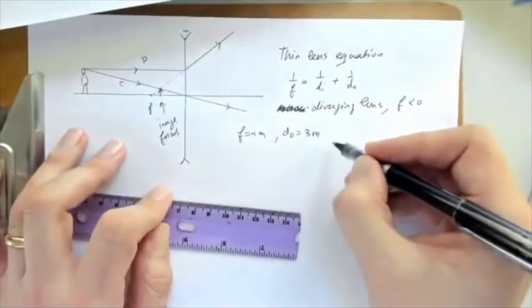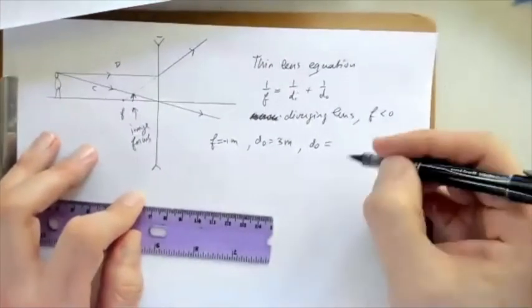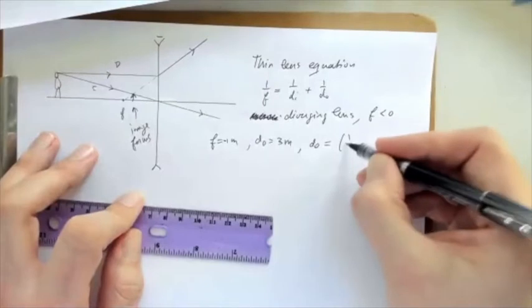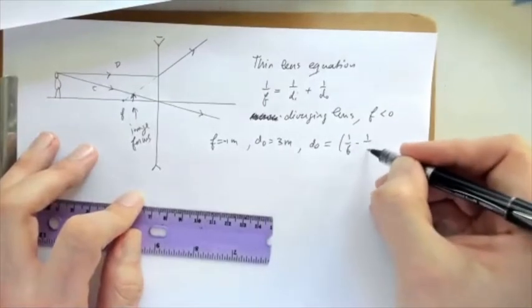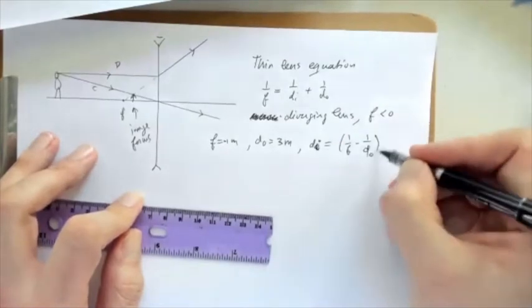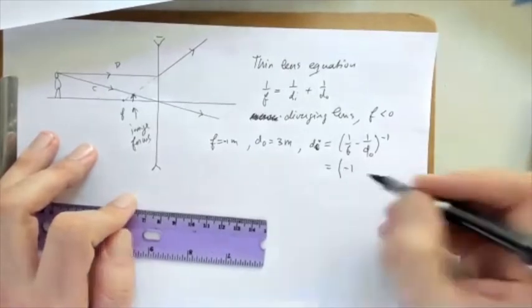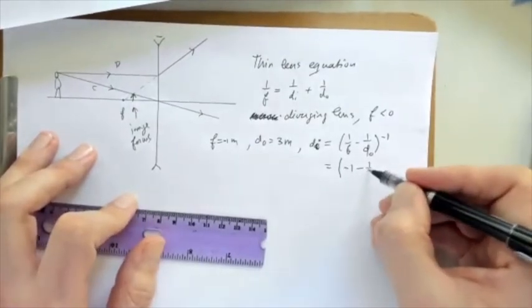So 1 over DI equals minus 1 over 1, so that's minus 1, minus 1/3.